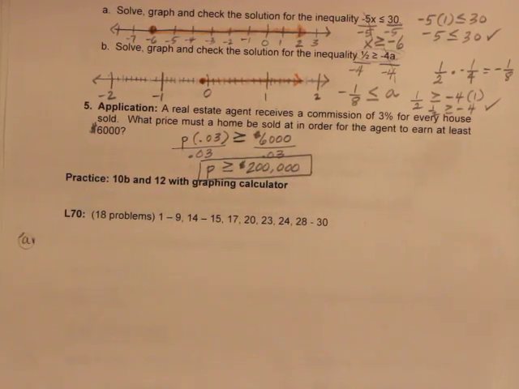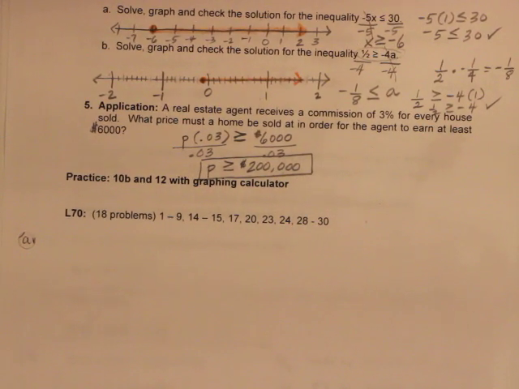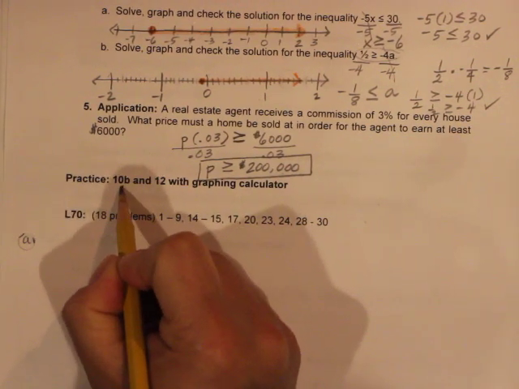And you can move on now to these practice problems, which are 10B and number 12 with a graphing calculator. Okay, 10B and number 12 with a graphing calculator. Now, these problems, guys, as I'm looking at them in my book right here, are using your graphing calculator to graph a box and whisker plot. Okay, so this is a box and whisker plot.